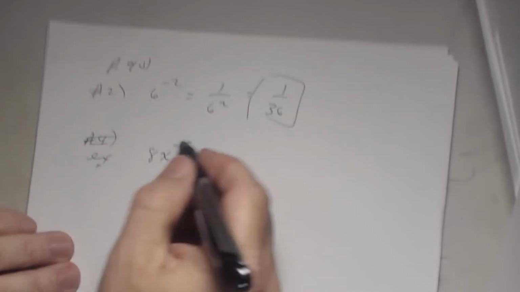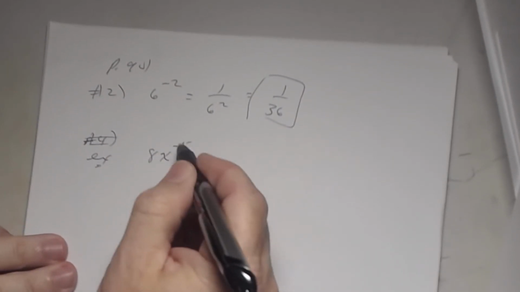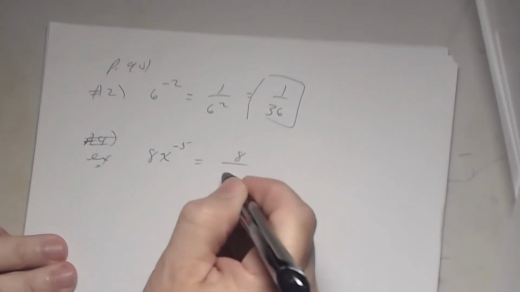Because 8's being raised to what power? First, that's a positive exponent. So it stays where it is. The only things you move, if you're going to move the negative exponents, are the negative exponents. What's being raised to the negative 5th power? X only. 8 is being raised to what power? The first. So it's in the numerator, you're going to put x where? In the denominator. So you go over x to the 5th.